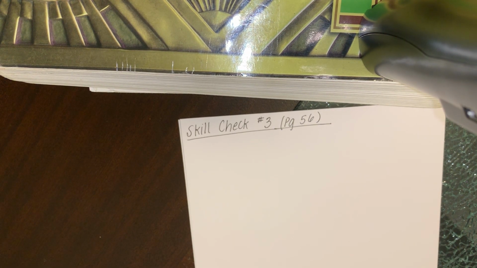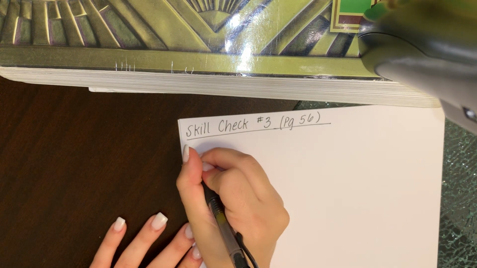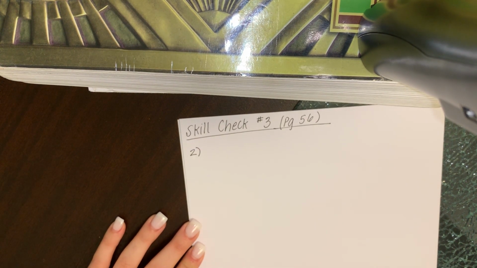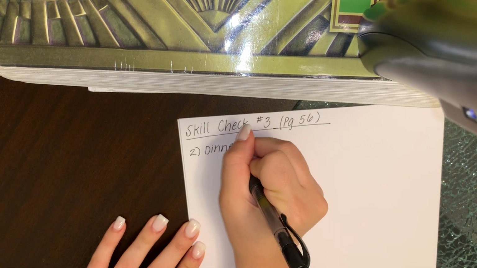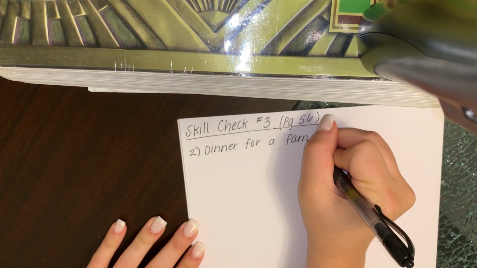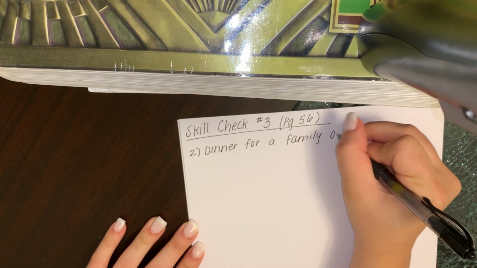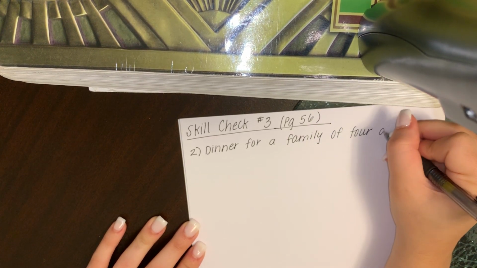And we're really going to answer question 2, okay? We're only going to do question 2, which says, dinner for a family of 4, meaning that there's 4 people in the family, are at a restaurant.